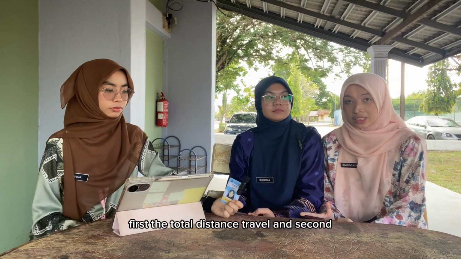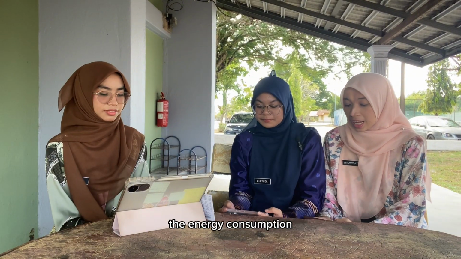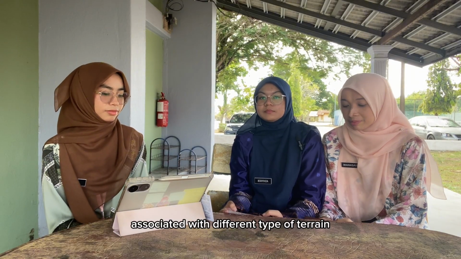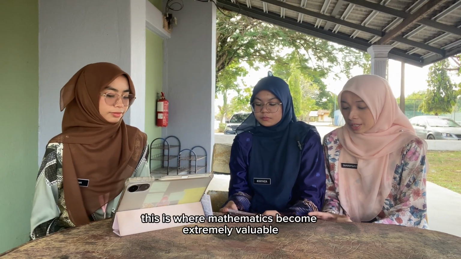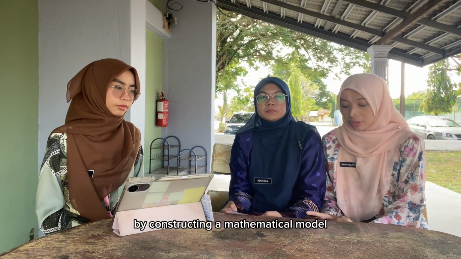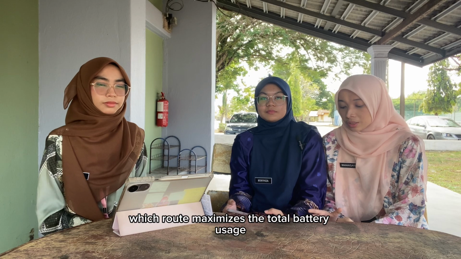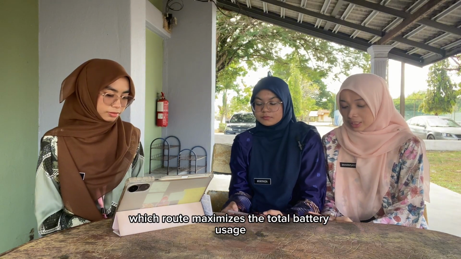First, the total distance traveled, and second, the energy consumption associated with different types of terrain. This is where mathematics becomes extremely valuable. By constructing a mathematical model, we can analyze different possible routes and determine which route minimizes the total battery usage.